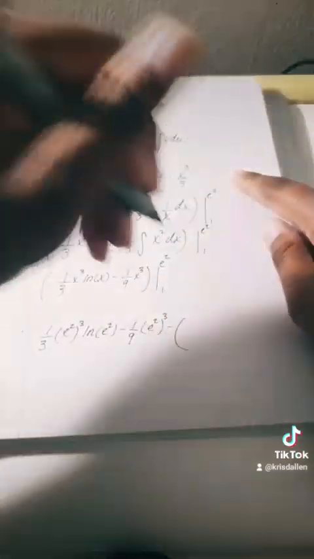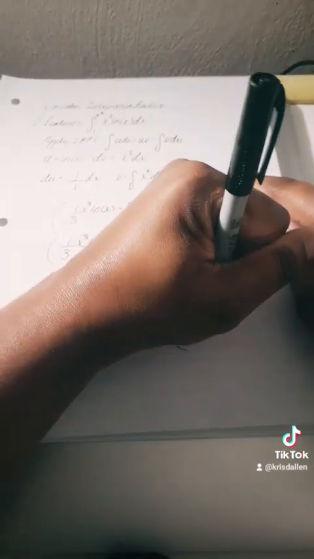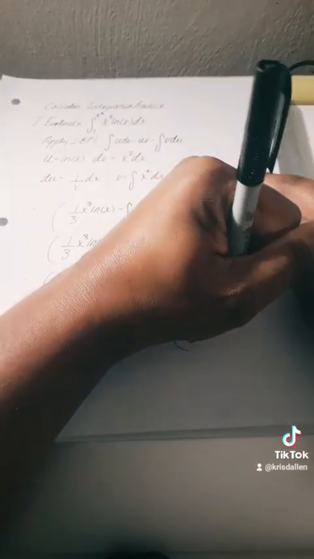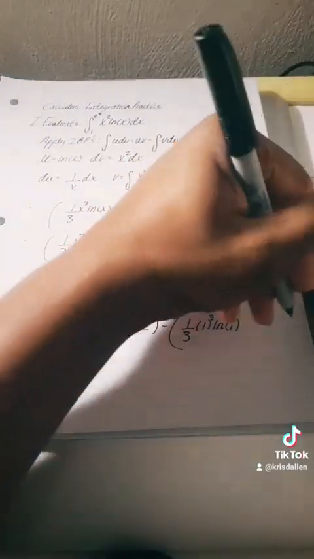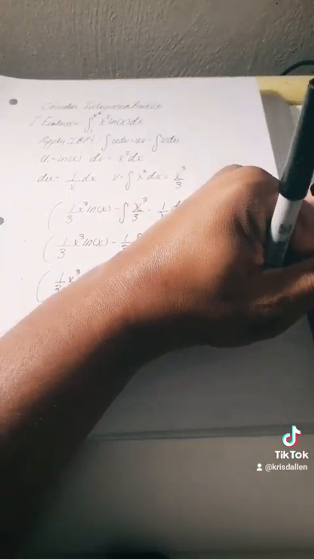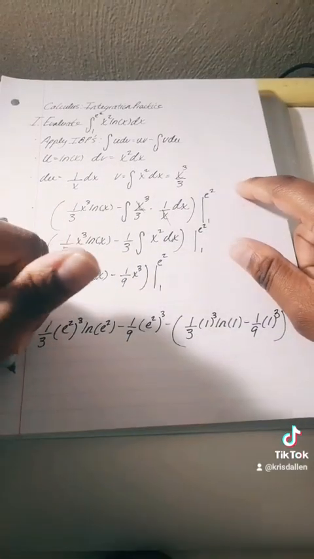So in this case, this would be minus 1/3 1 cubed times the natural logarithm of 1, which we know is 0, but I'm still going to write it out anyway. This is minus 1 over 9. And again, it's going to be 1 cubed. And this is how we write it out.